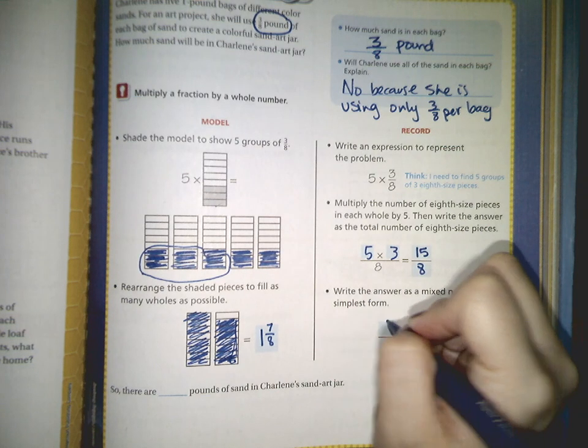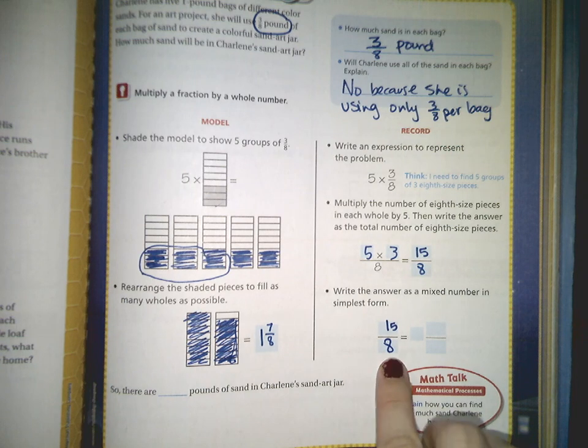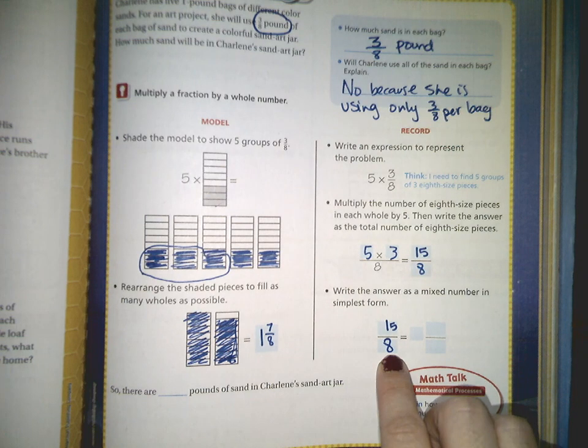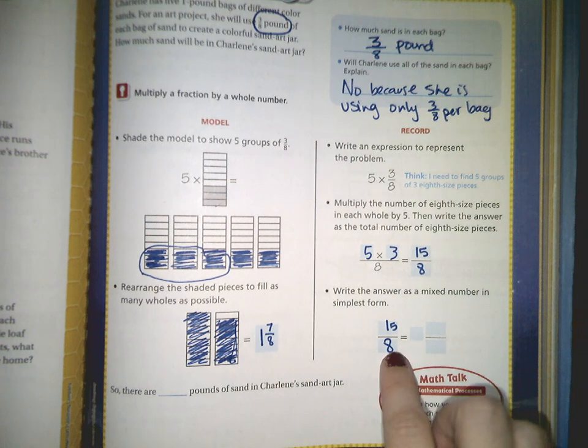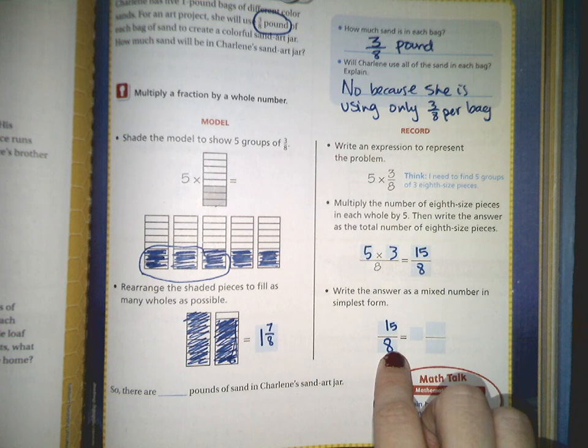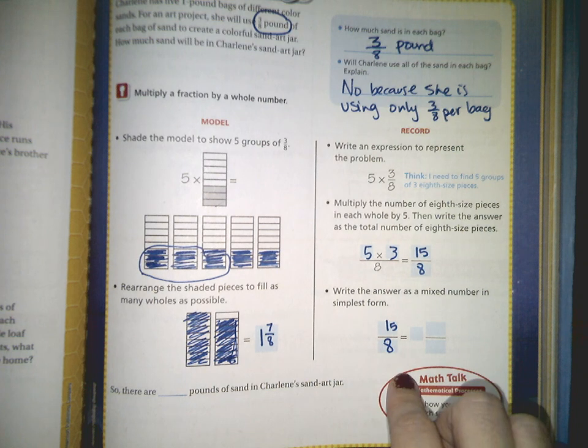So now I need to write this in its simplest form. So how would I get to a mixed number from this improper fraction? Are there at least 2 holes or is there less than 2 holes? Think about it as division. 15 divided by 8. How many times does 8 fit into 15?